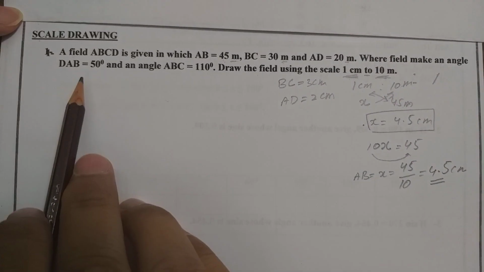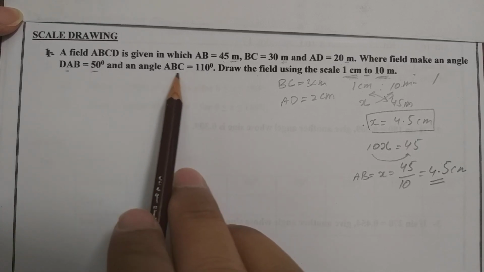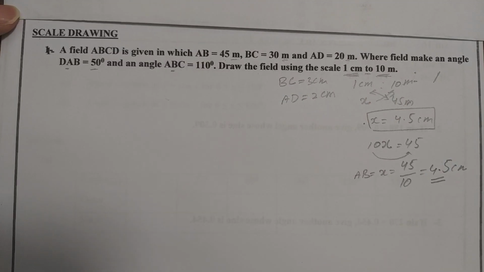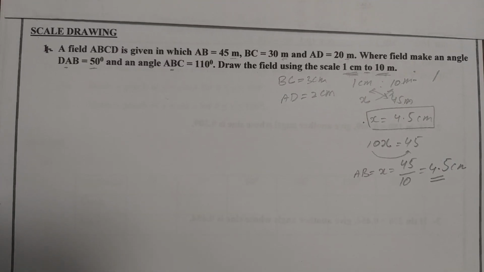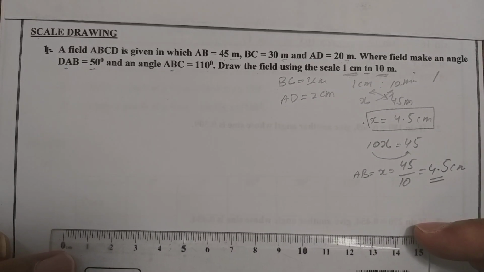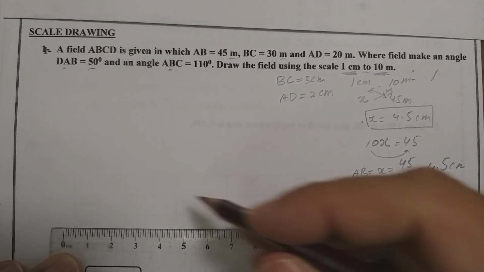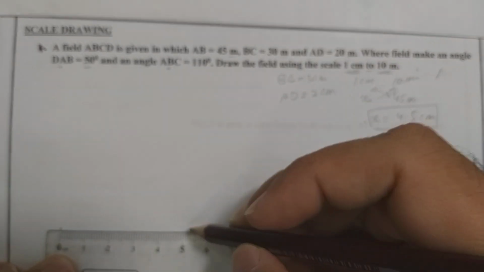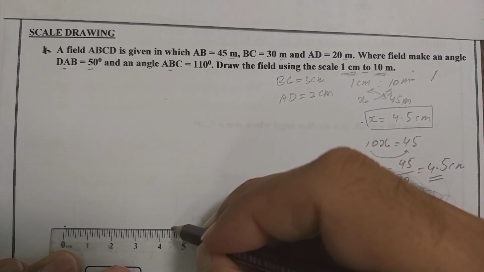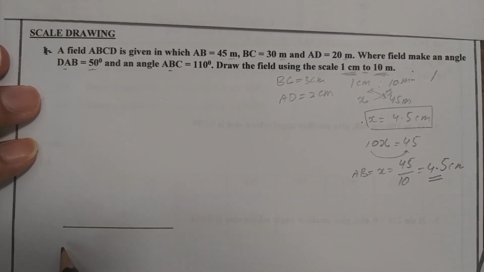And one more important thing, we are given the angle of the field, 50 degrees at A and 110 degrees at B. So let's start the drawing from AB. I'm just taking AB on the bottom side. The length AB equals 4.5, so this is 0 till 4.5. Draw the line. This is AB, 4.5 centimeters.